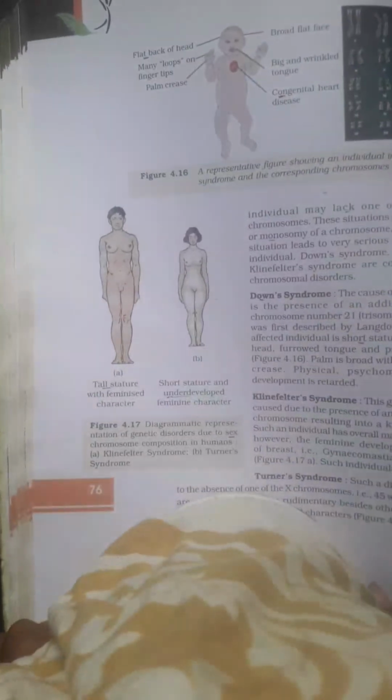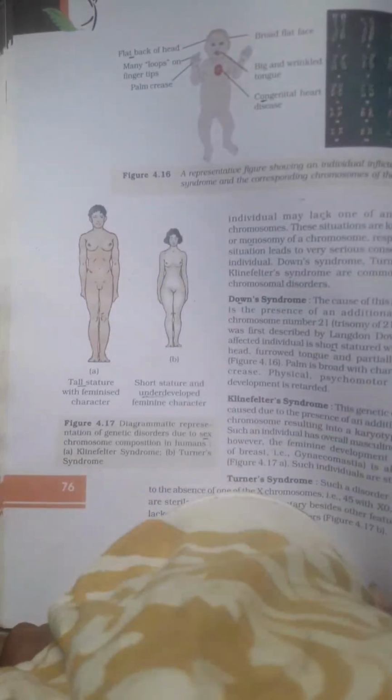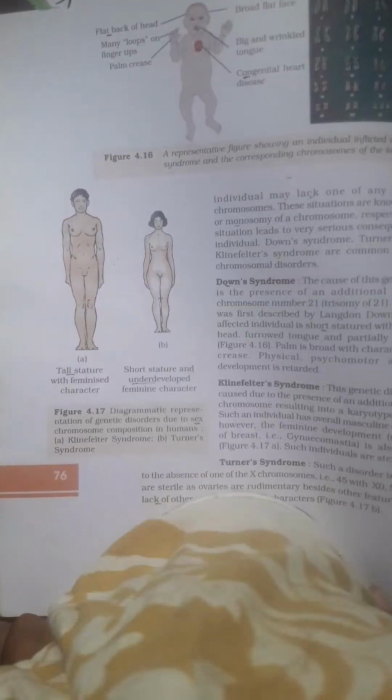Now in the Down syndrome, it's also short stature. You see in the Down syndrome, it's also short statured with small round head, and in Turner syndrome it's also short statured, but in the Klinefelter syndrome it's a tall stature, right? So if a question is asked like short stature syndromes, tell, it will be Turner syndrome and Down syndrome, and tall stature is the Klinefelter syndrome. So the short stature and underdeveloped feminine character.